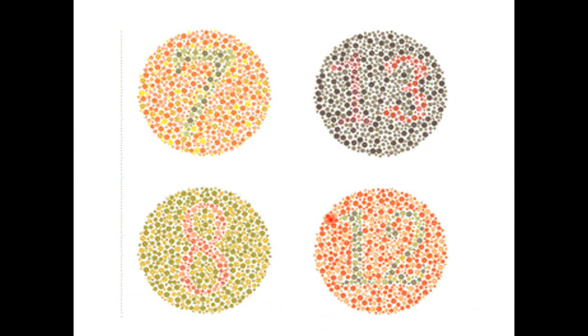So I start with the examination of color vision, to see if he can recognize these numbers. If he has color blindness, for example, there is difficulty recognizing the numbers in this test.